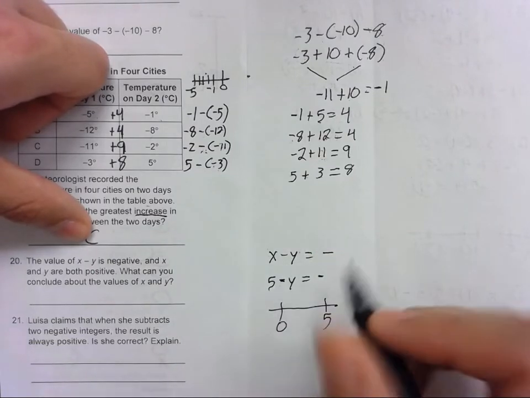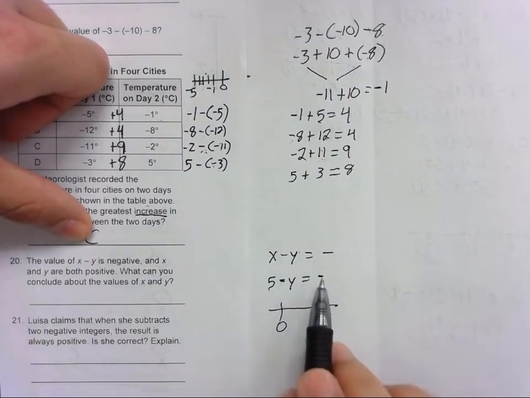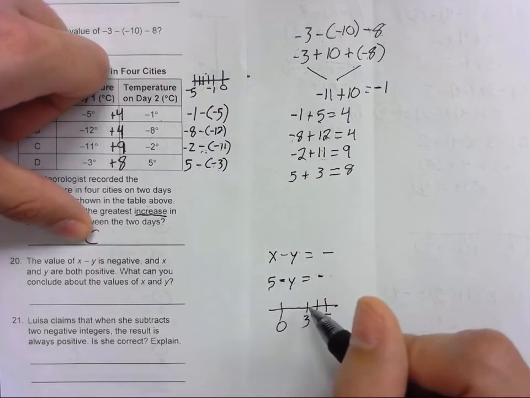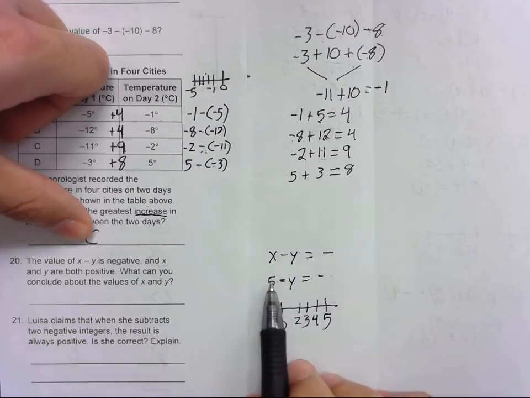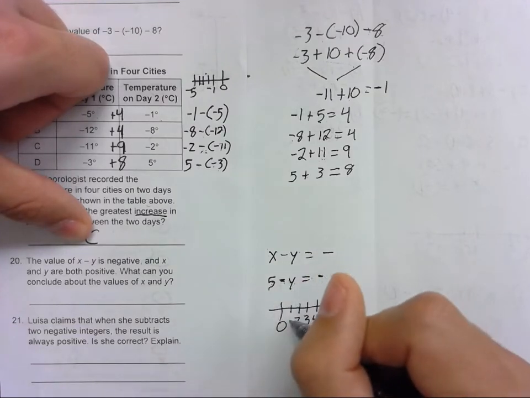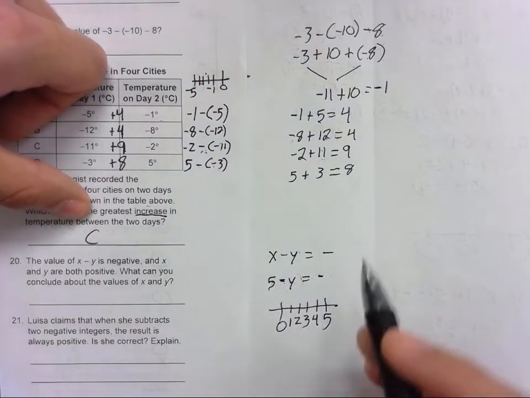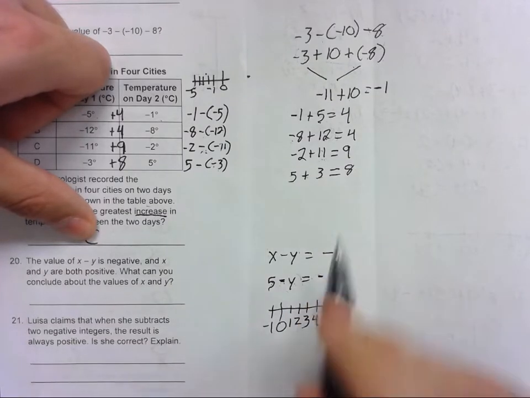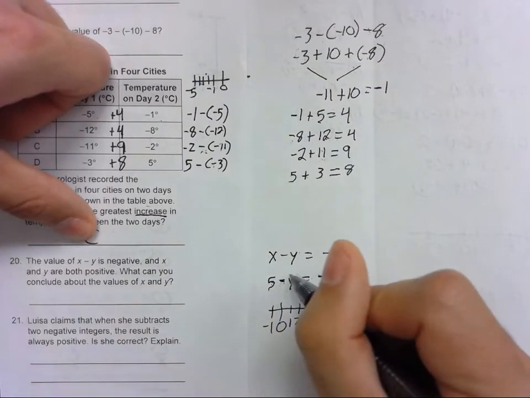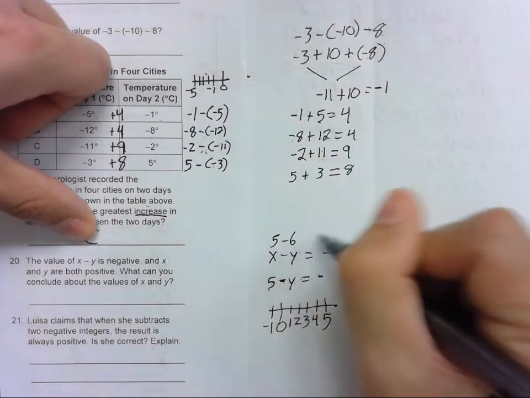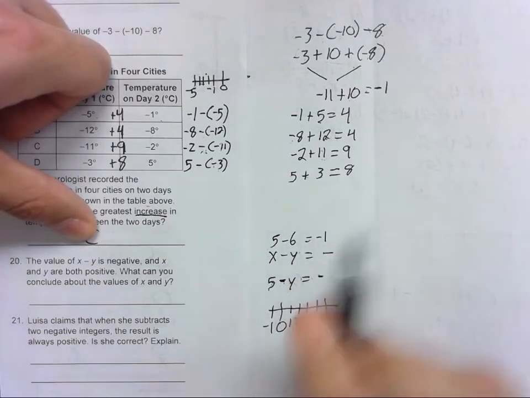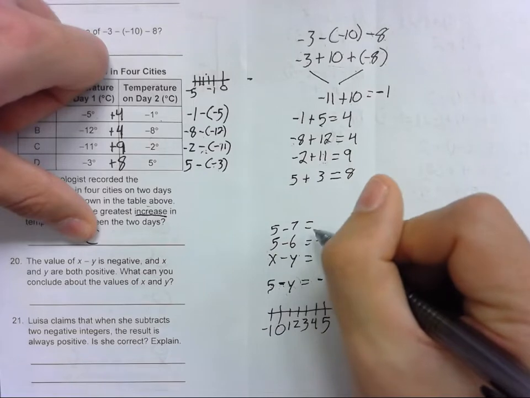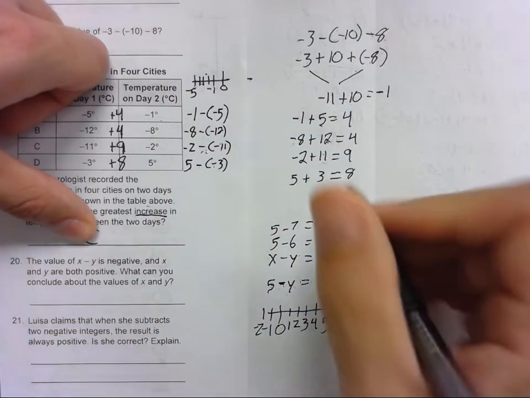What's 5 minus 1? That would be 4. That's a positive. We need a negative. What's 5 minus 2? That would be 3. What's 5 minus 3? That would be 2. And 5 minus 4 would be 1. So it can't be any of those. 5 minus 5 would be 0. We don't need that. What's 5 minus 6? 5 minus 6 would be -1. So if we had 5 minus 6, they're both positive. That gives us negative 1. All right. What about 5 minus 7? You go one more, that would be negative 2.